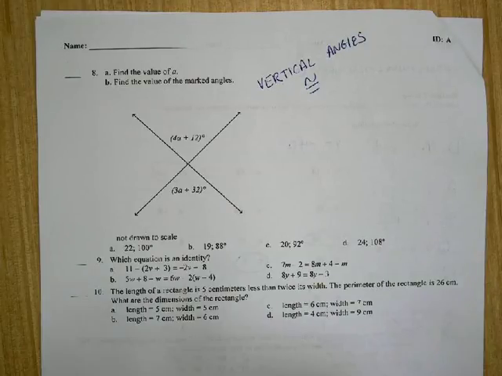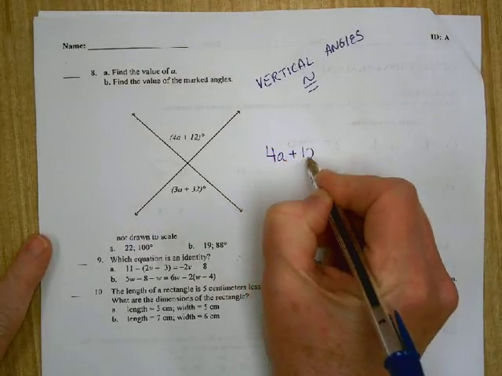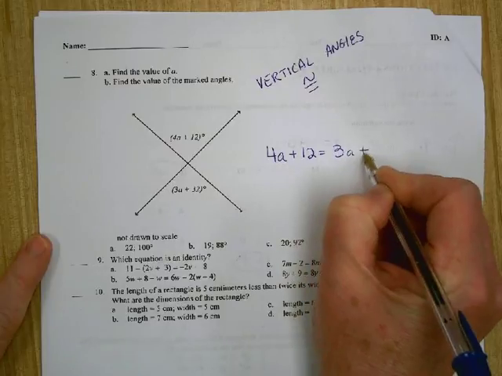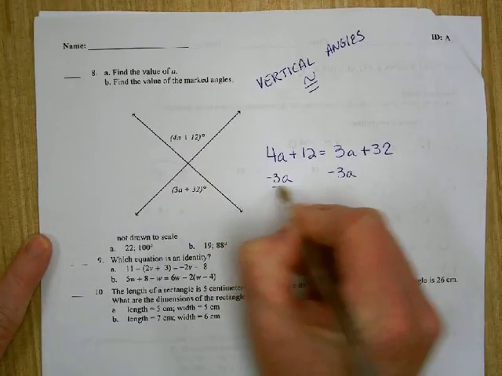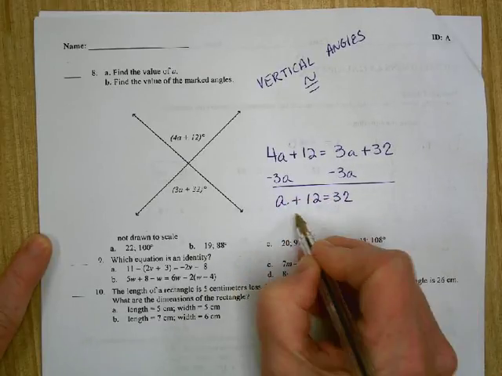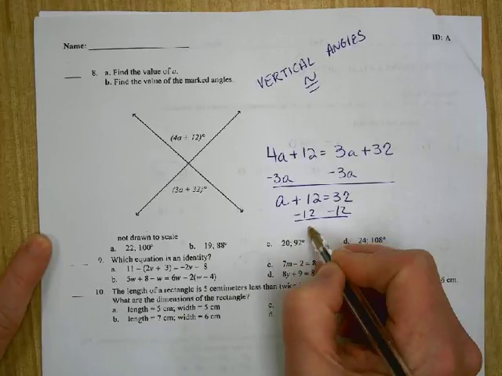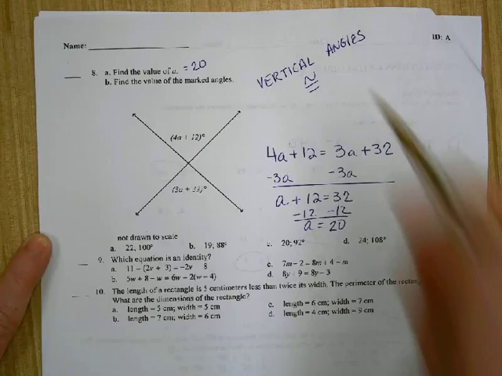Okay, so it is 4a plus 12 equals 3a plus 36. Okay. That's the 3a. A is 20.